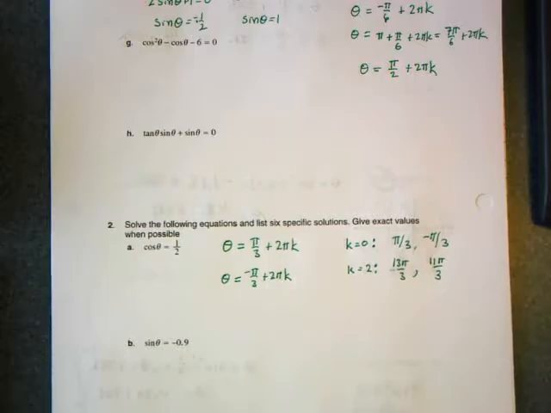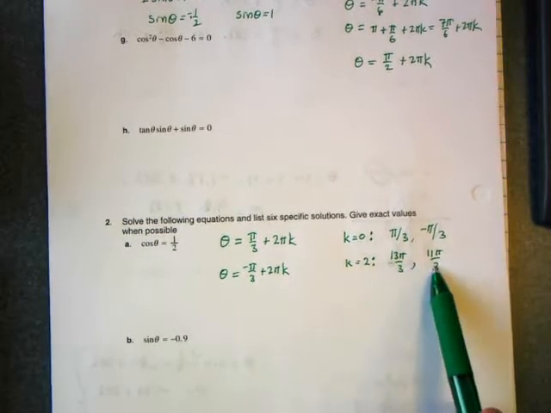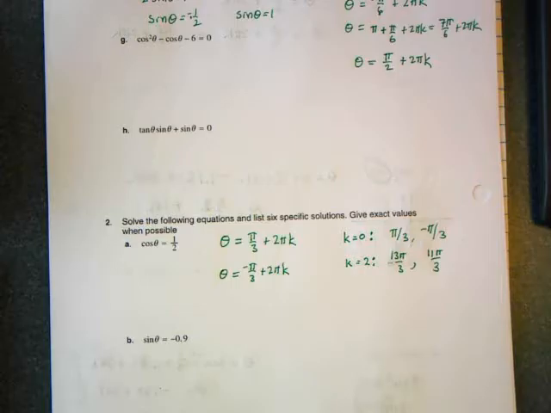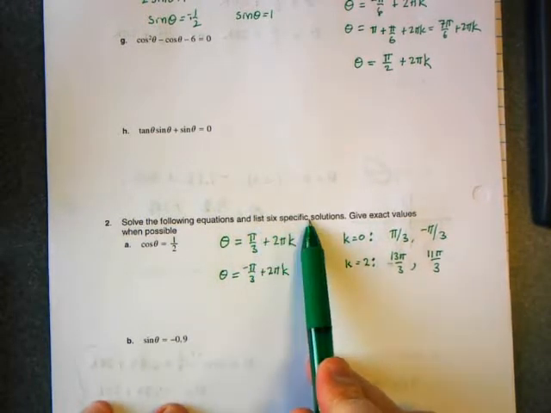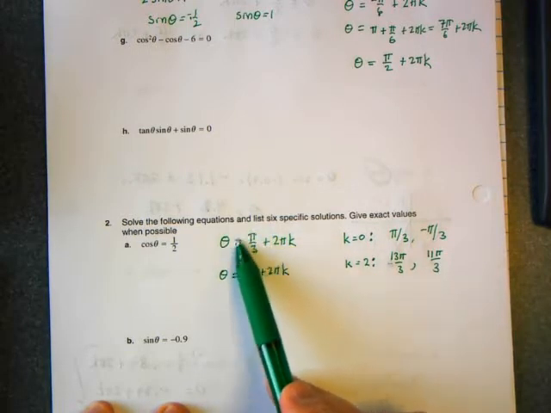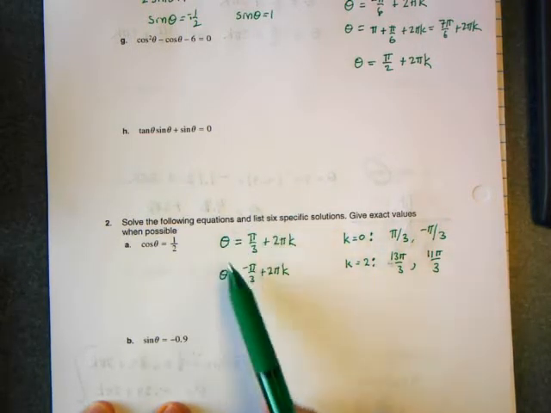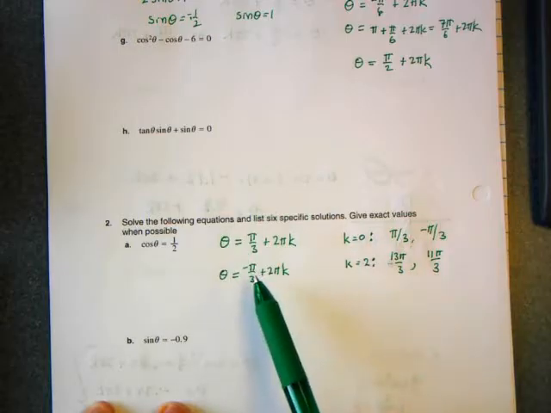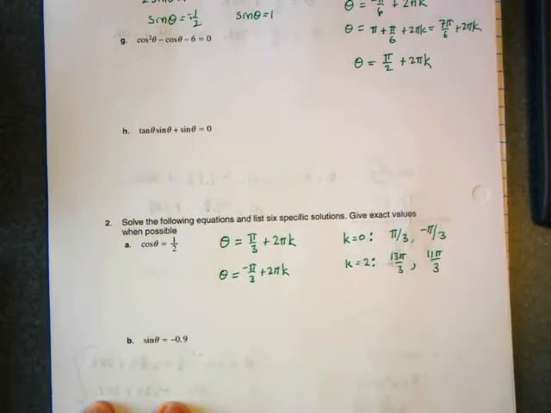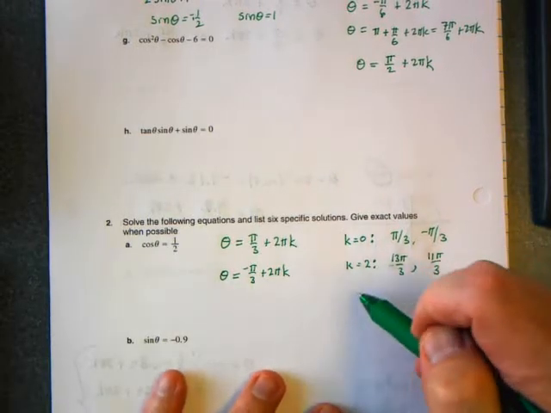So there's 4 answers. Need one more k number. 1, 2, 3, 4. I only count 4. Well, because it says list 6 specific answers. So these are not specific, these are general. These are all of the answers. It wants 6 specific. Would you say k equals 8? Oh, you're being mean to me today. K equals 8.